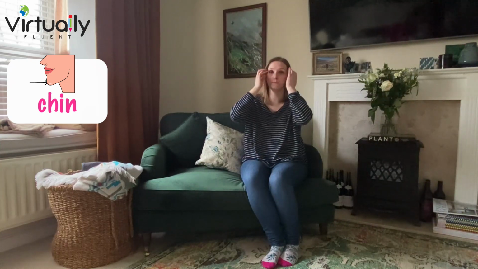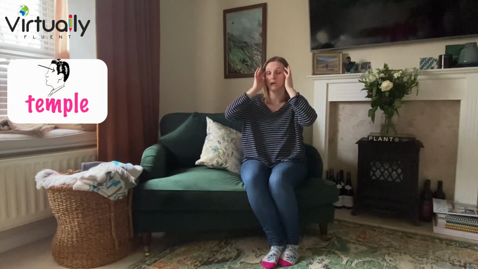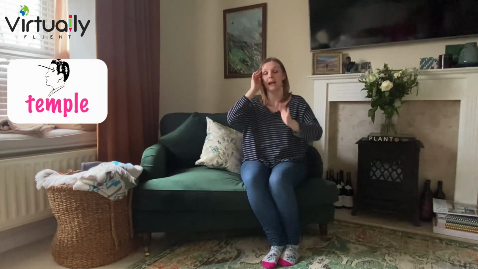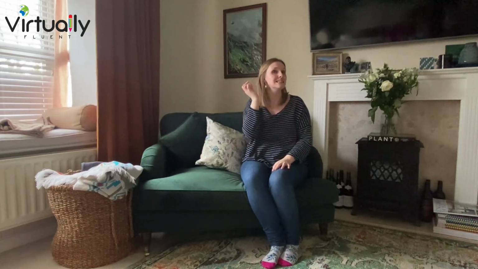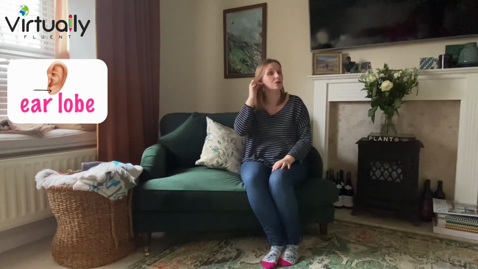Going up to the top, you can see here these soft parts on both sides of my head would be my temples. And moving round to my ears, this soft part of skin at the bottom where my earrings go through would be my ear lobes.